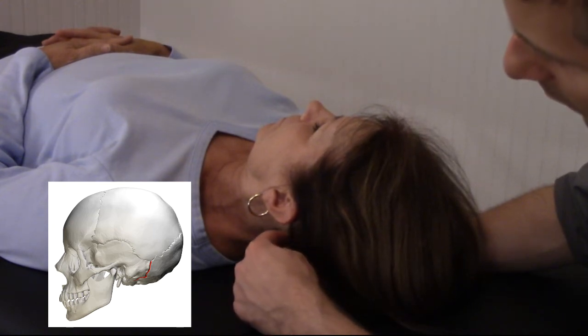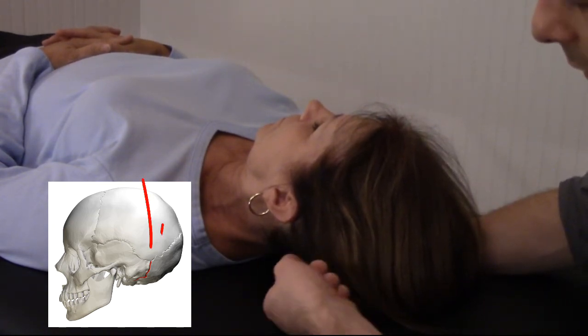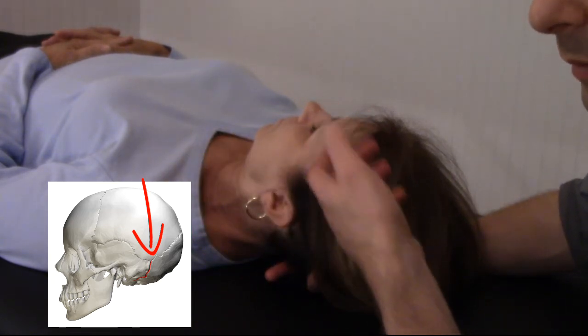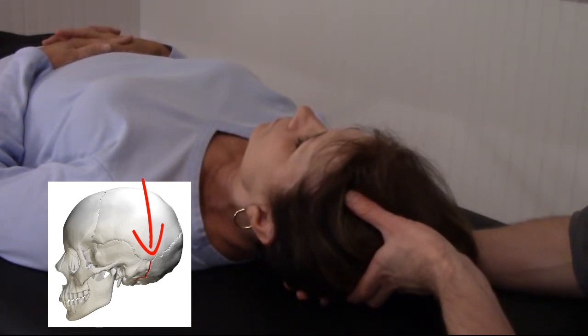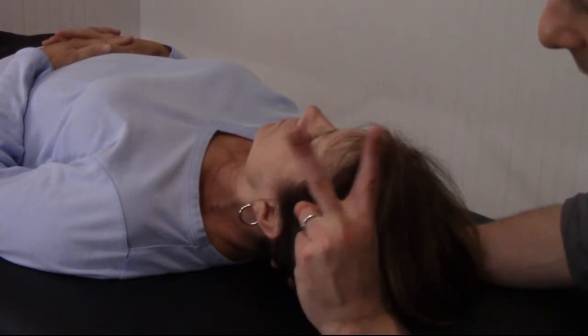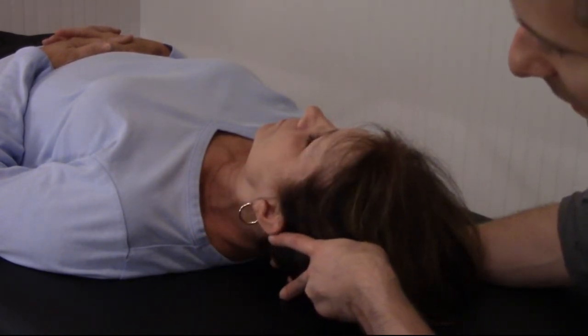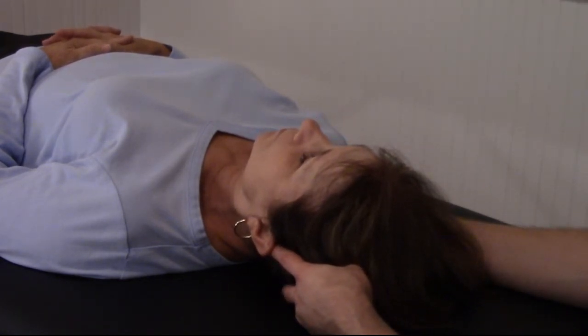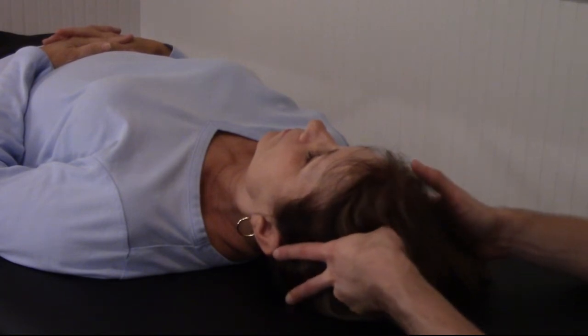The suture is right in here, right? It's called the occipito-mastoid suture. The mastoid's part of that temporal bone I just described. So, first technique I'm going to show you is a V-spread for how my fingers go. I just put one finger on each side of where that suture is, and I can feel it when I'm doing this, okay?